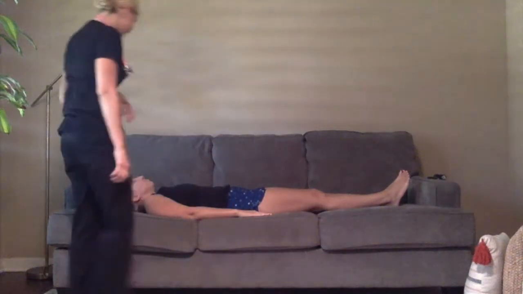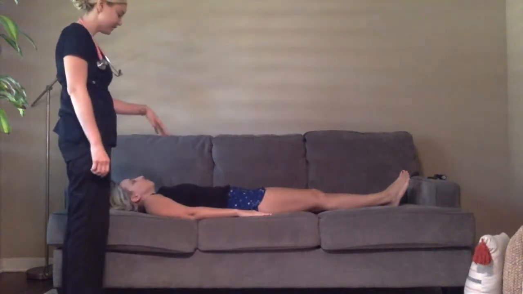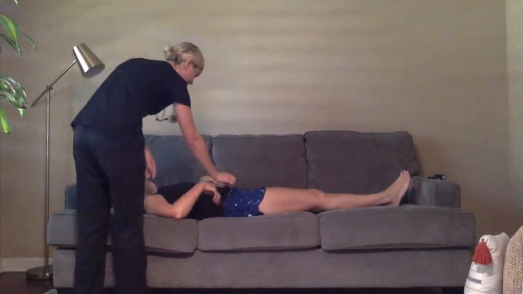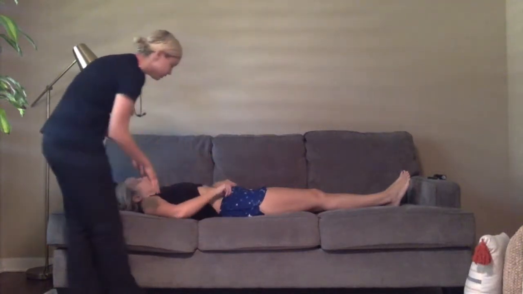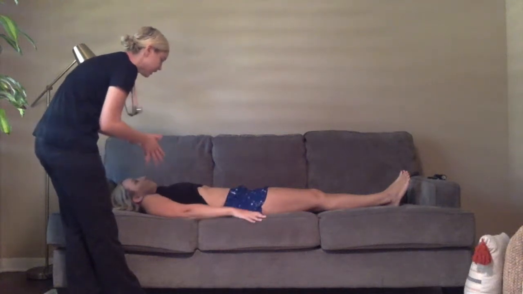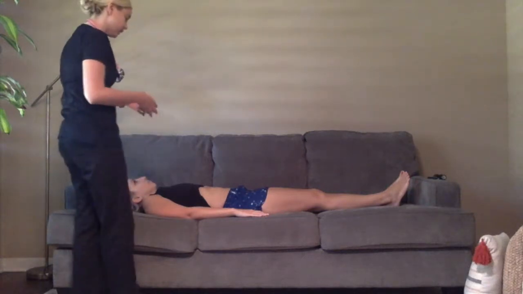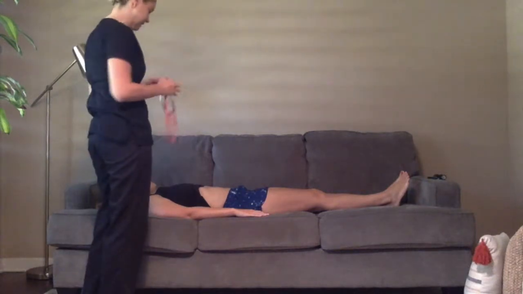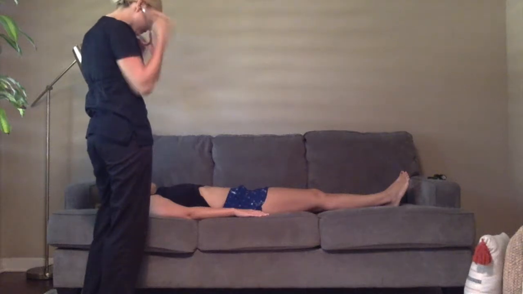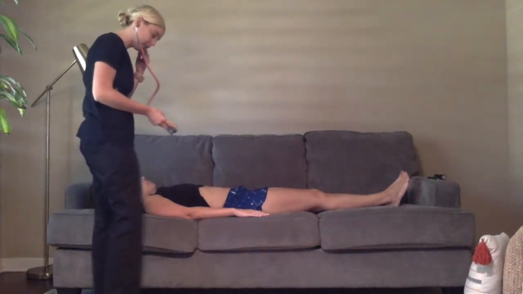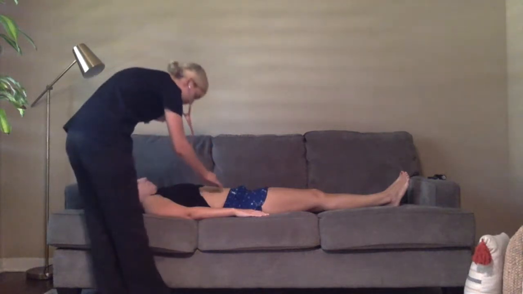So we're going to go ahead and start with the abdomen. I'm going to have the patient lift up her shirt and we're just going to inspect the abdomen, and she has a flat abdomen and it is symmetrical, and we're going to listen to the bowel sounds. In each quadrant we would listen for a minute.